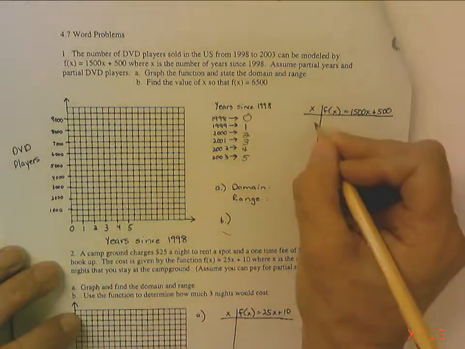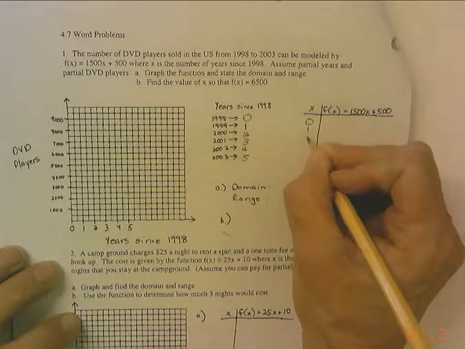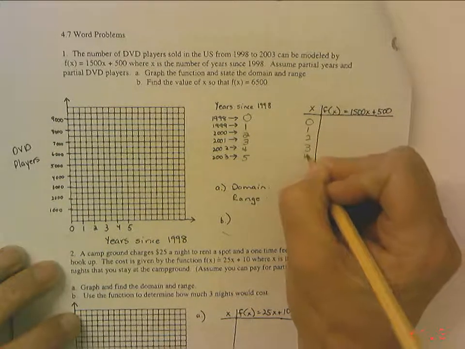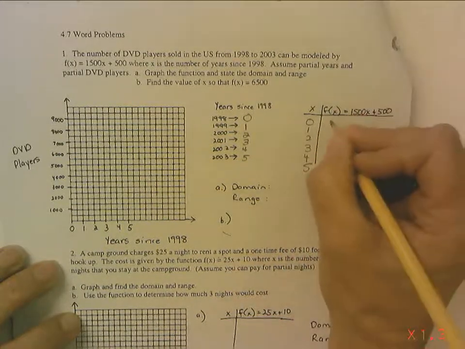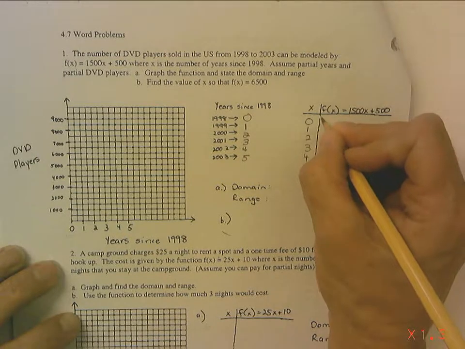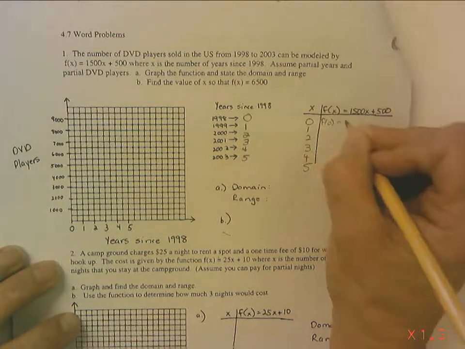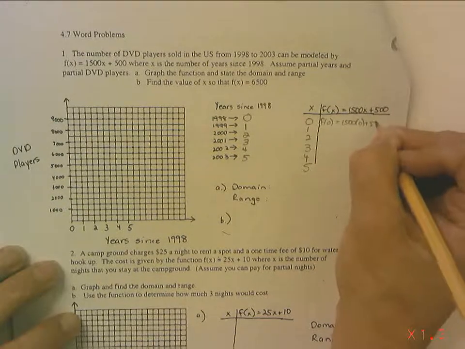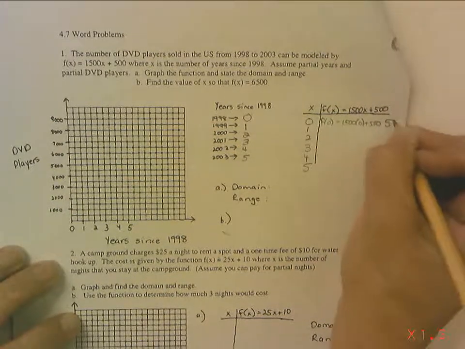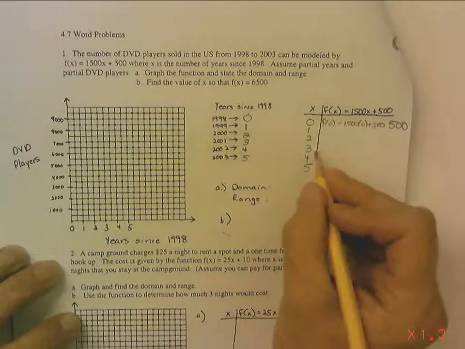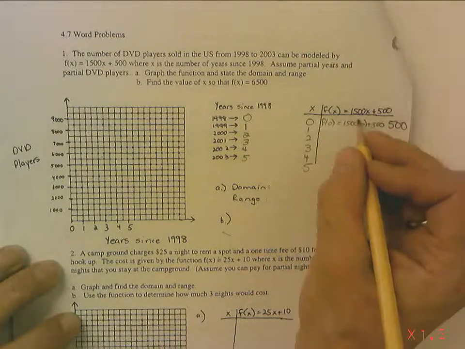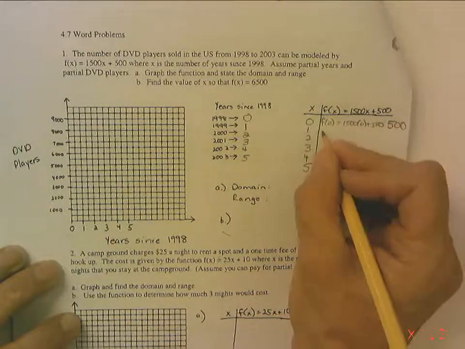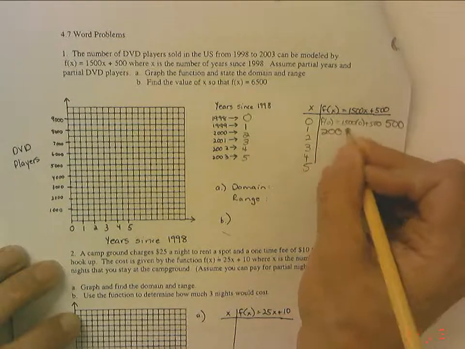Now, if I plug in 0, 1, 2, 3, 4, 5, I do f of 0 equals 1500 times 0 plus 500, and that equals 500. F of 1 is 1500 times 1 plus 500, which is 2000.